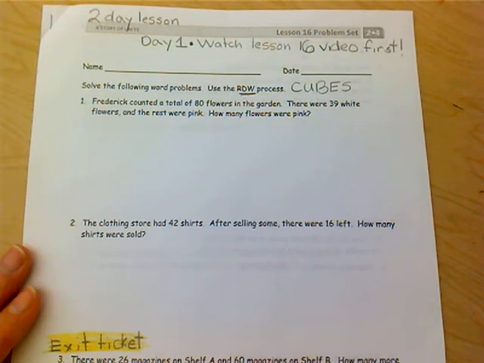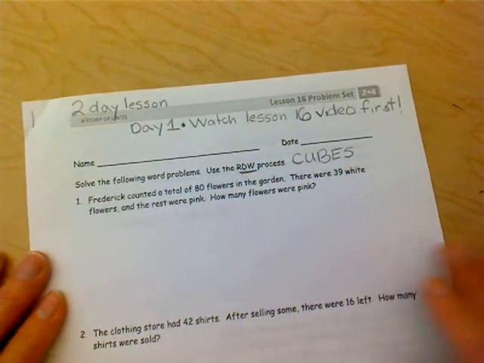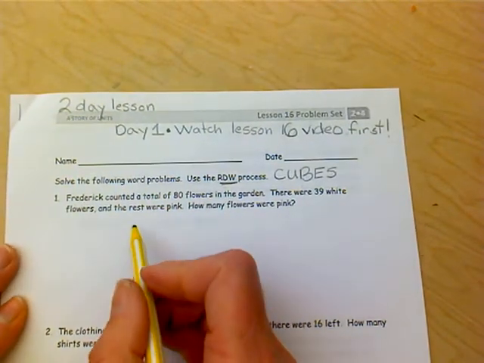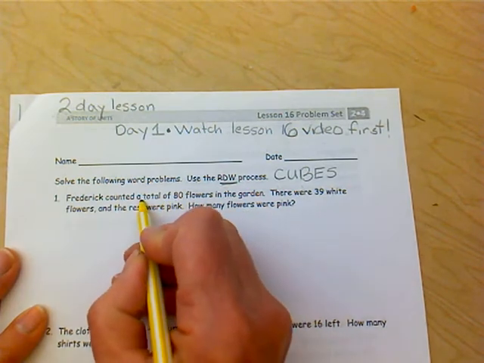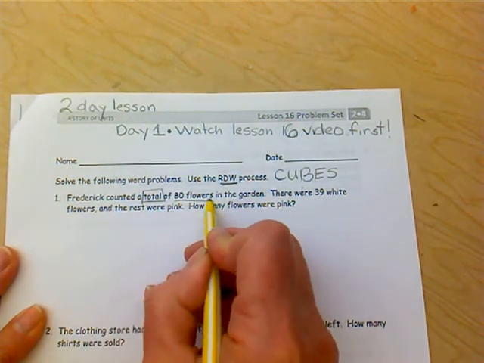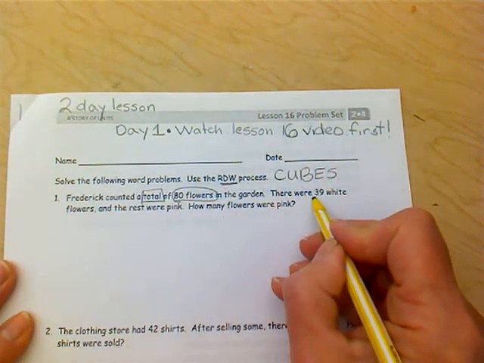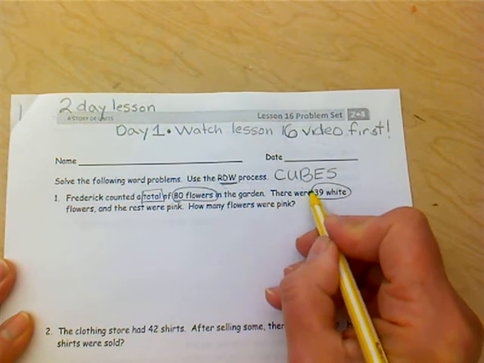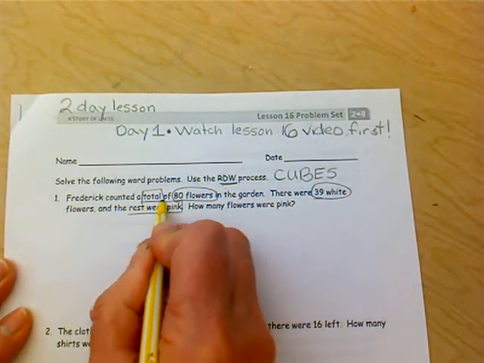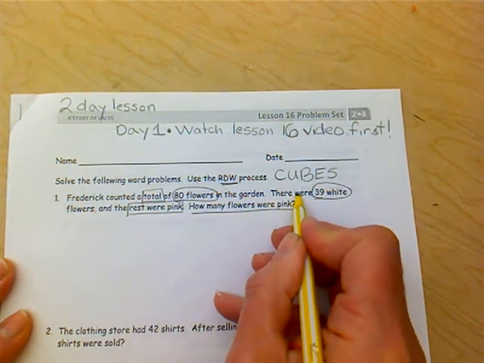Hey, are you back? I'm sure that you are. So let's go ahead and take a look at our first problem here. We have Frederick, who counted a total, that's an important keyword, a total of 80 flowers in his garden. There are 39 white flowers. The rest are pink. Okay, how many flowers are pink?